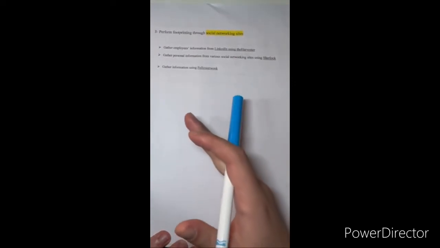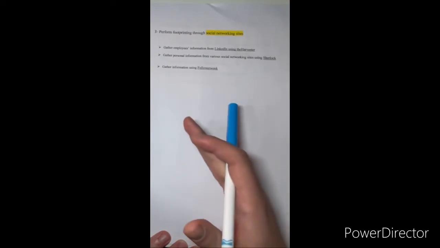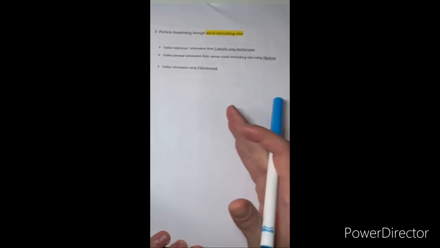For example, a security architect or network administrator. So by footprinting through social networking sites, you can extract personal information such as current location, educational qualifications, positions, organization name, and so on. The gathered information can be used to perform social engineering and other types of advanced attacks.